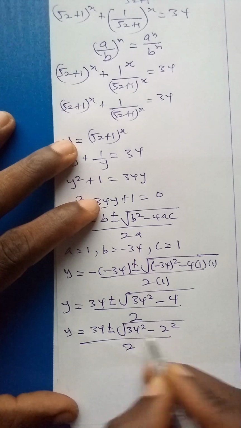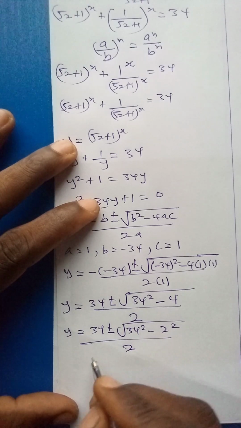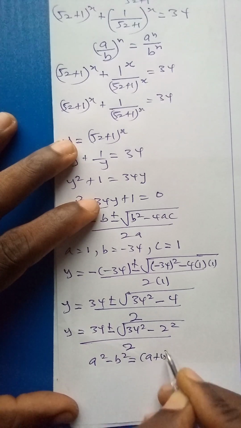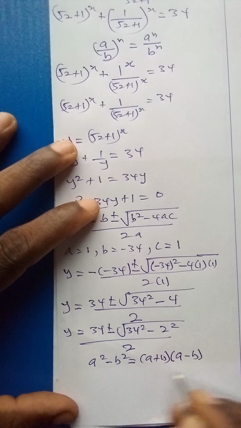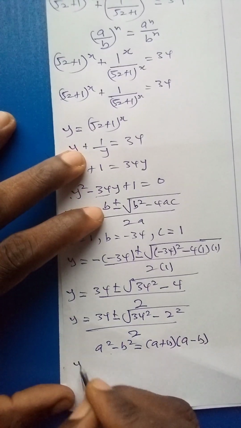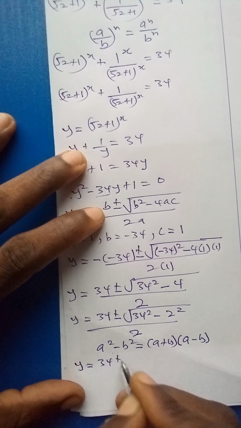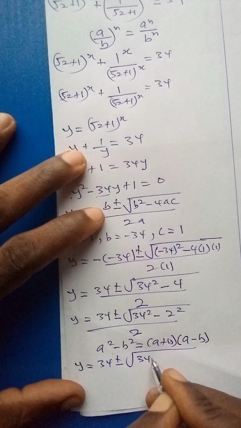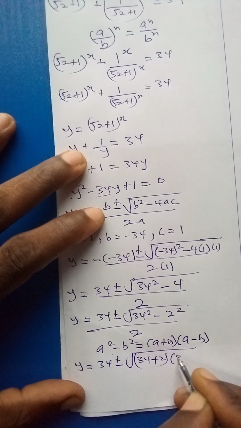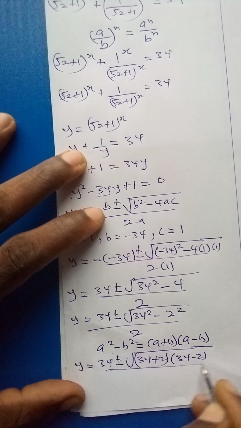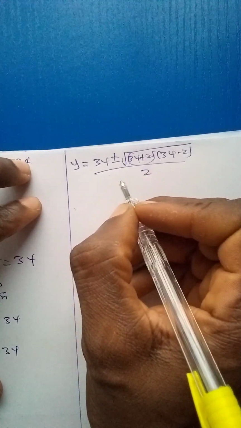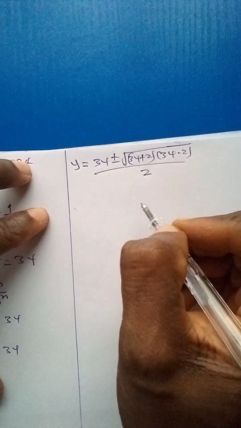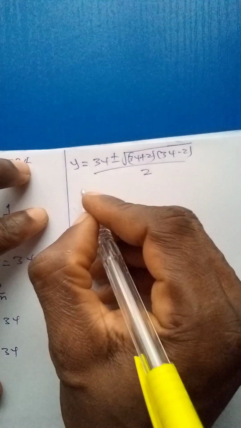Now, the expression in the square root is a difference of two squares. Let us remember a² − b² can be written as (a + b)(a − b). So y is equal to 34 plus or minus the square root of (34 + 2)(34 − 2). So now, let us add 34 and 2 to get 36, and 34 minus 2 to get 32.